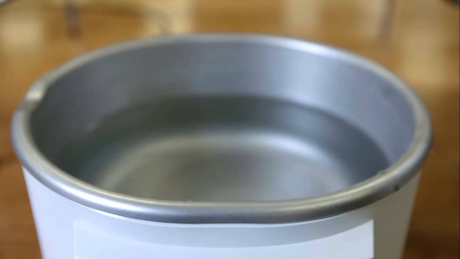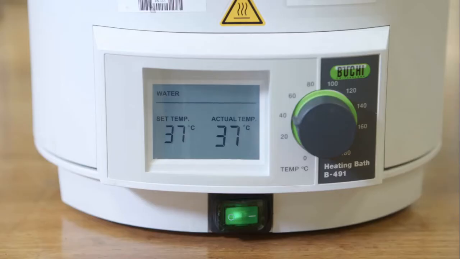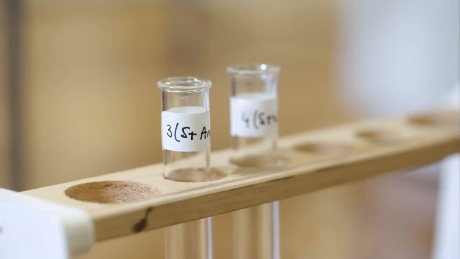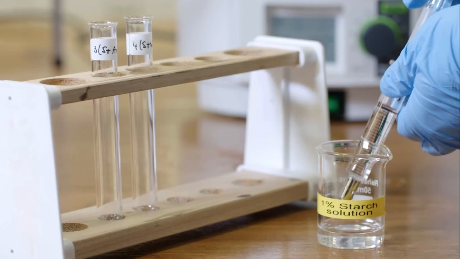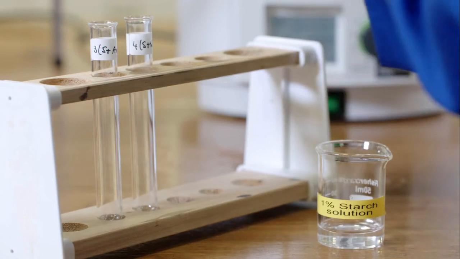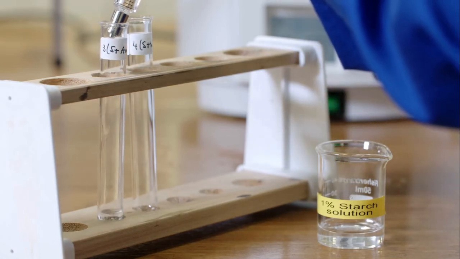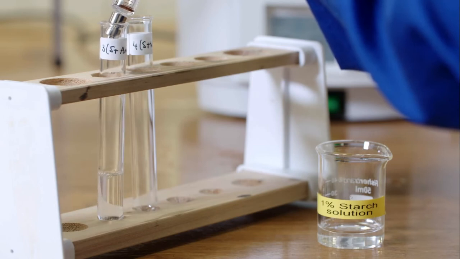In this experiment, the water bath is set up at 37 degrees. 2 test tubes labelled 3 and 4 are placed in the rack. 5 centimetres cubed of the 1% starch solution is added to each of the test tubes using a syringe.